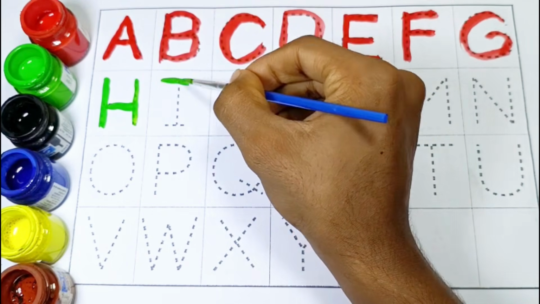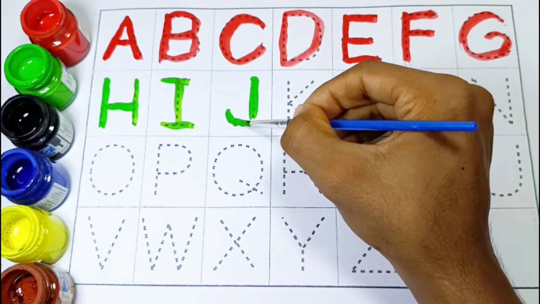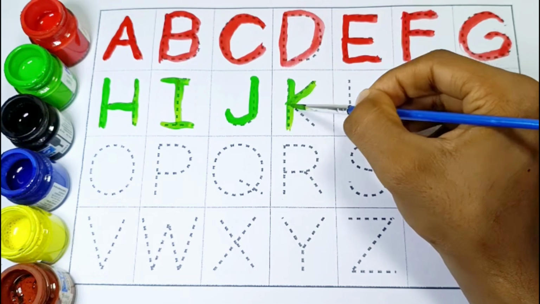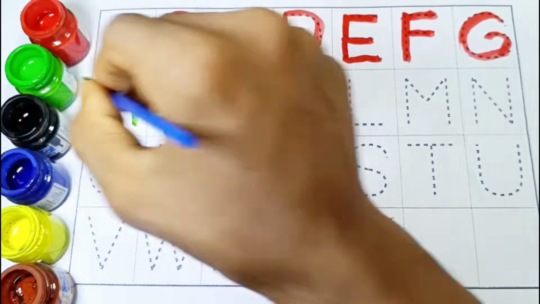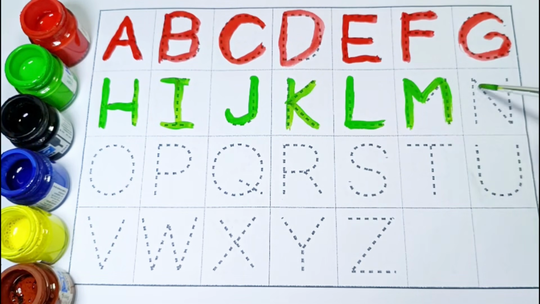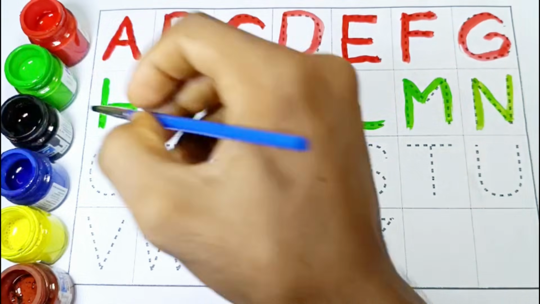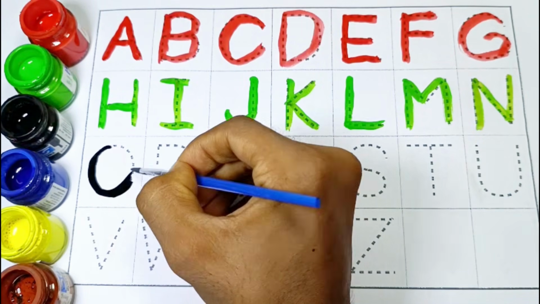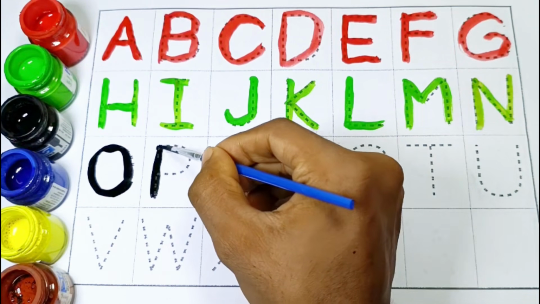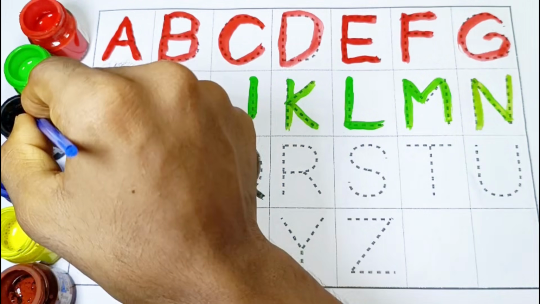H for helicopter. I for ice cream. J for joker. K for king. L for lion. M for moon. N for nose. Kids, now you draw O and use black color. O for octopus. P for parrot. Q for queen.